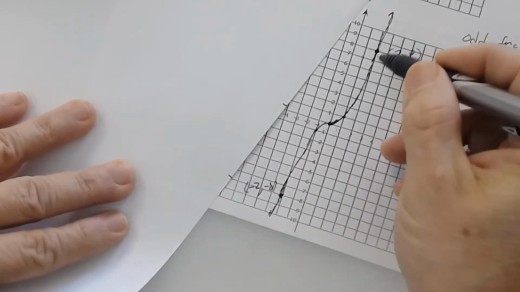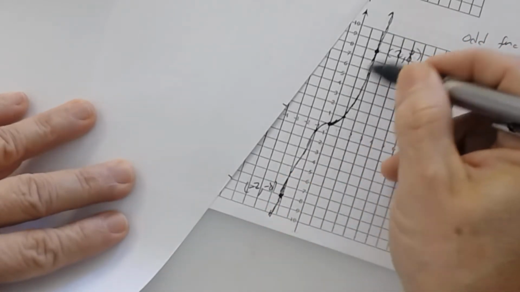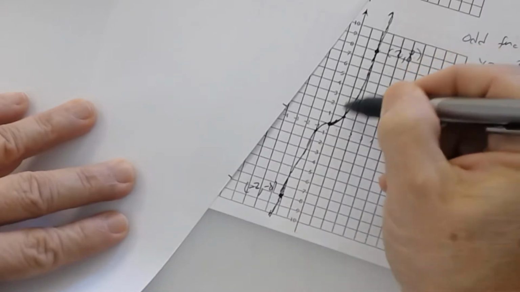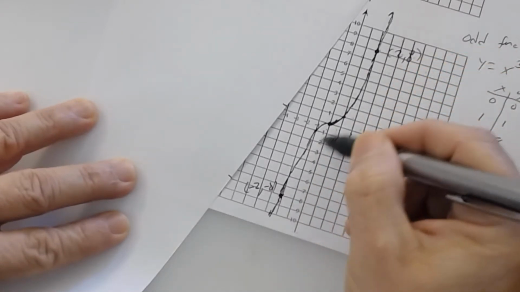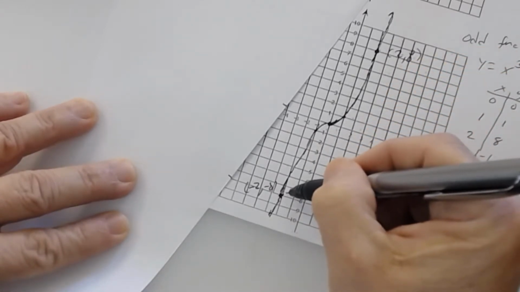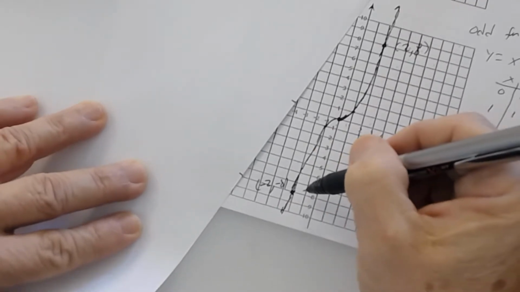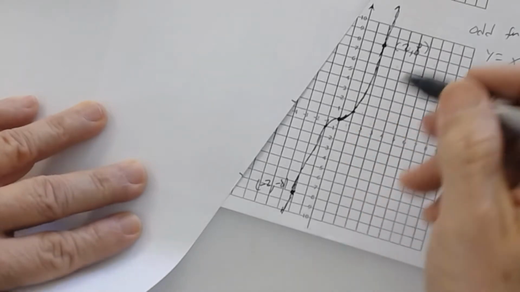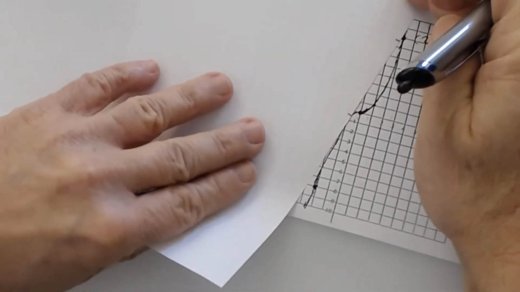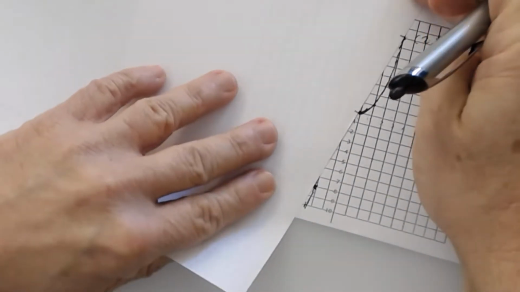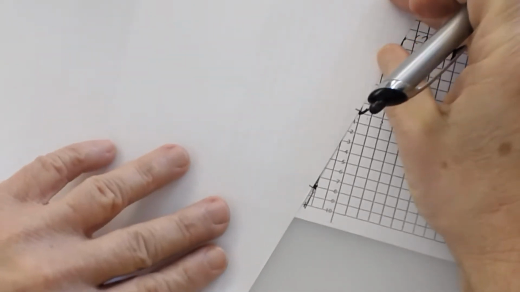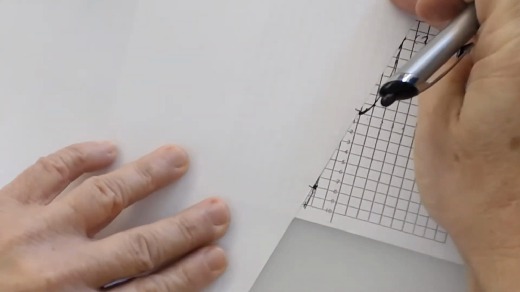So is this distance from the origin, that straight distance, the same as this distance? Yes, it is. Do you see it is though, right? So if I take this distance right here, that's going to be the same as this distance. You see what I did?